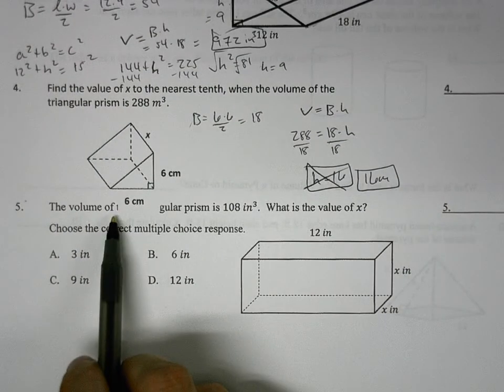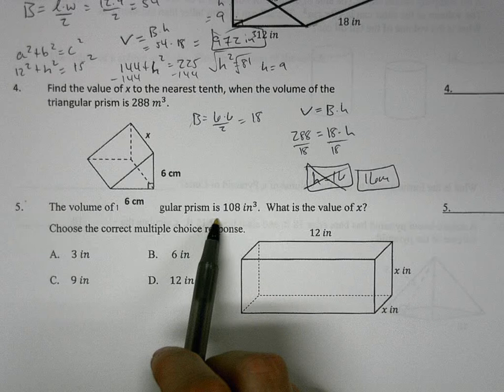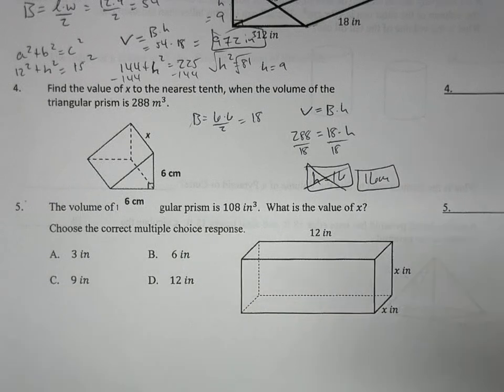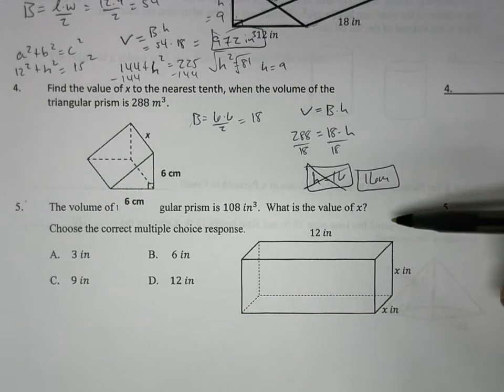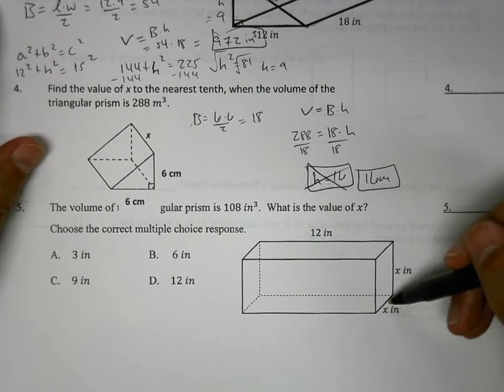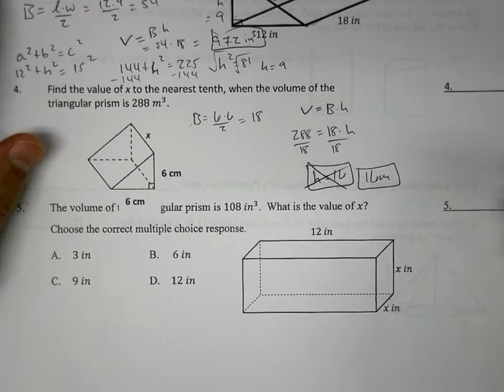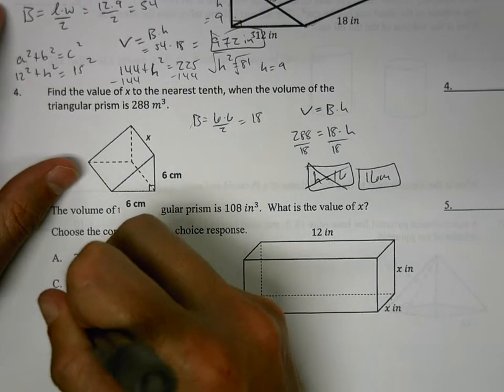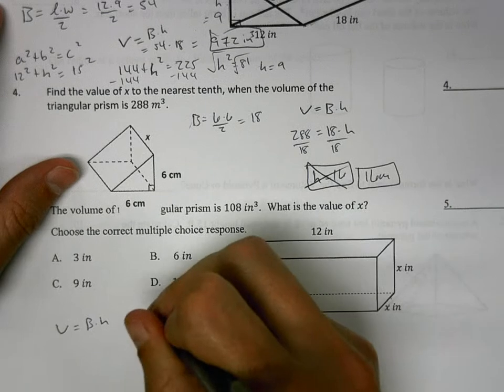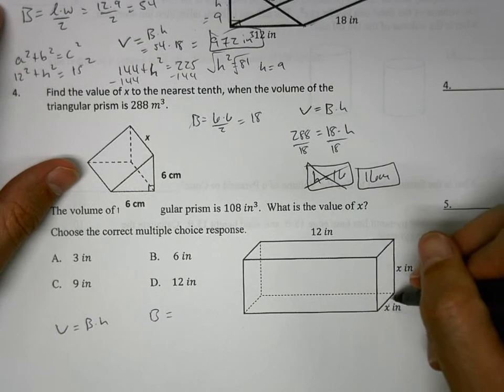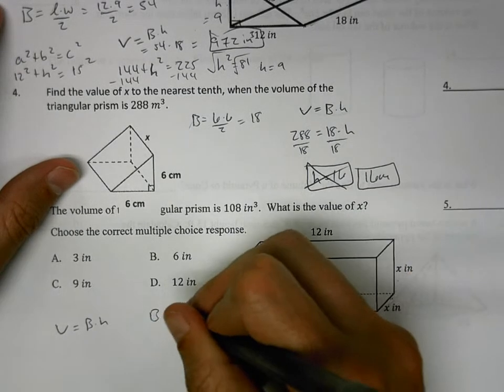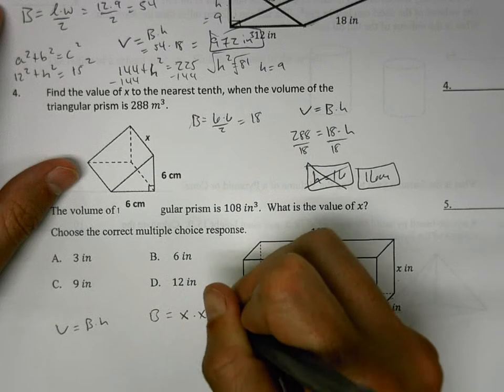Number 5, the volume of a rectangular prism is 108 inches cubed. What is the value of x? So our bases, we could call this our base, x and x. So volume is equal to big B times h. And big B is equal to base times height, which is x times x for x squared.